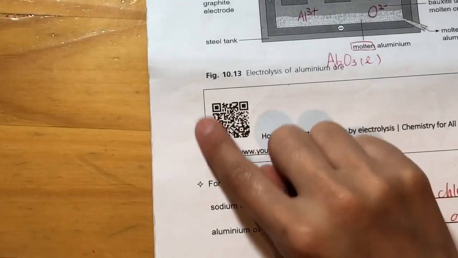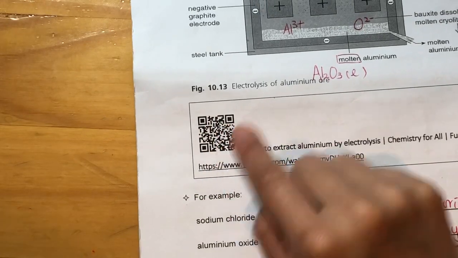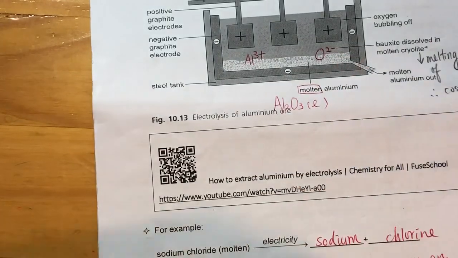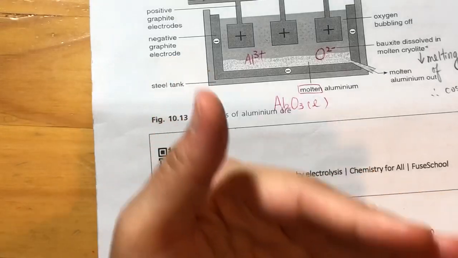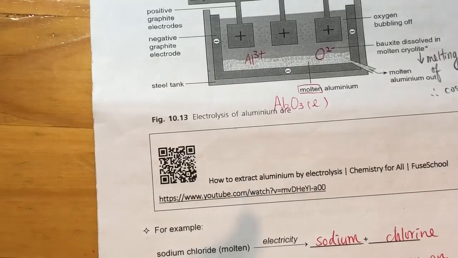Now lastly, I hope that you will use less than 4 minutes to have a look at this video talking about the electrolysis of aluminum oxide, to give you a better understanding about the extraction.